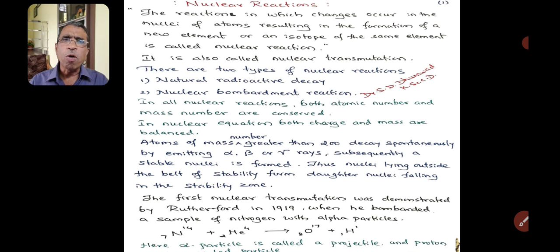There are two types of nuclear reactions. One is natural radioactive decay and the second one is nuclear bombardment reaction. Natural radioactive decay we come across in the heavy elements whose atomic number is greater than 92. The nuclear bombardment reactions occur both in heavy elements as well as in lighter elements.